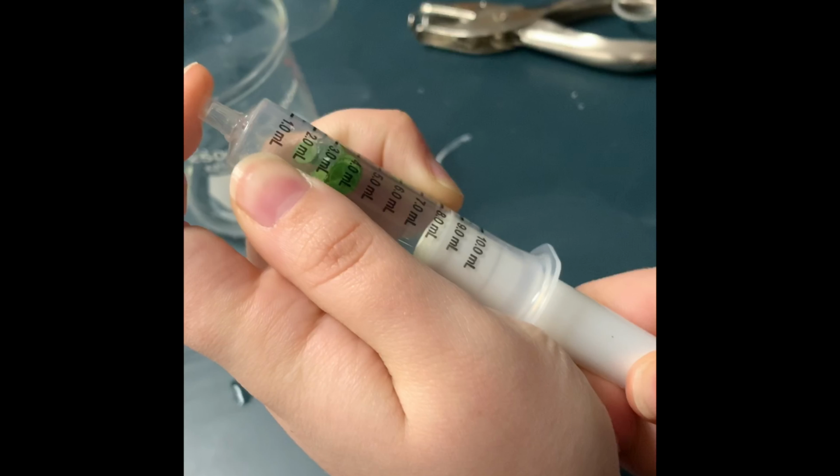Then, you will slowly let out the vacuum and repeat it 2 or 3 times until all leaf discs sink. However, you should be careful not to yank off the plunger because, yes, it can spill. And also, you could damage your leaf disc.